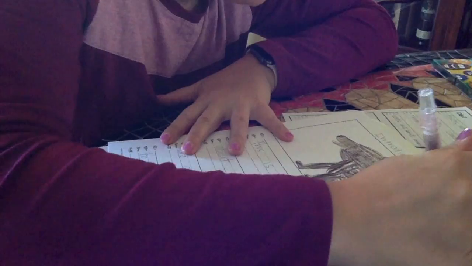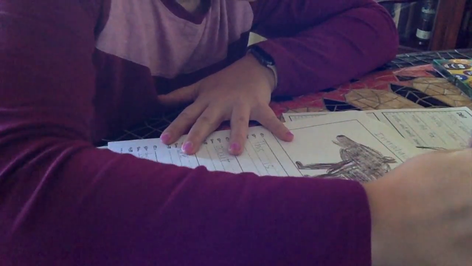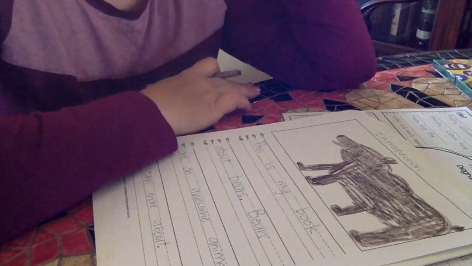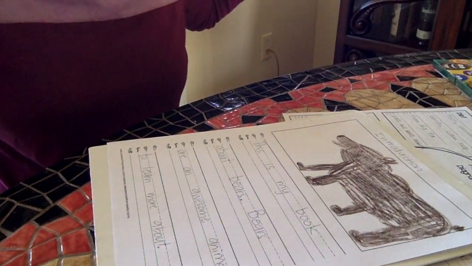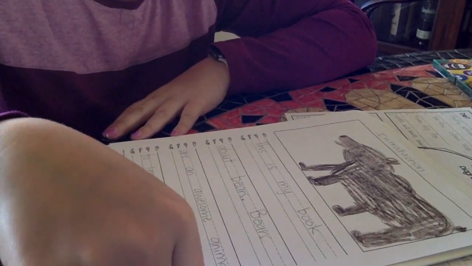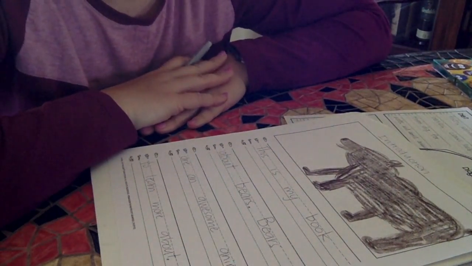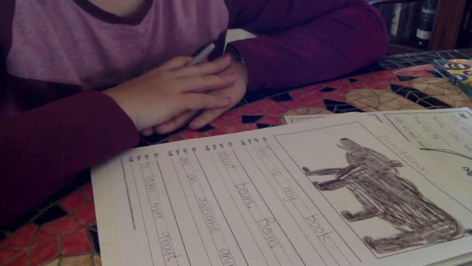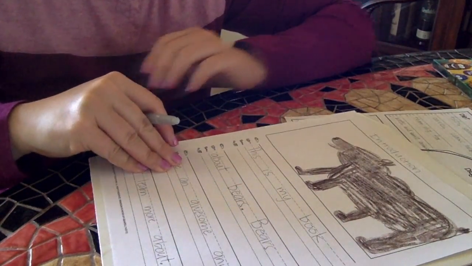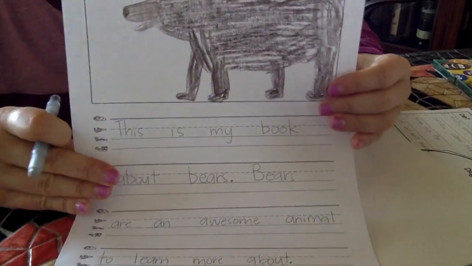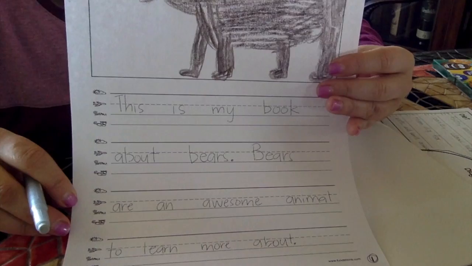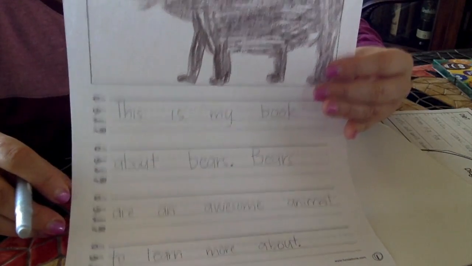Now, a lot of you guys, when you're coloring, will leave your picture like that and say, boom, I'm done. But no way. You know what we like to call our pictures in kindergarten, especially in Writer's Workshop? Wow pictures, right? So this picture right here, I'm on my introduction. I said, this is my book about bears. Bears are an awesome animal to learn more about.